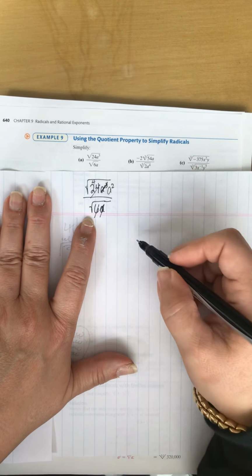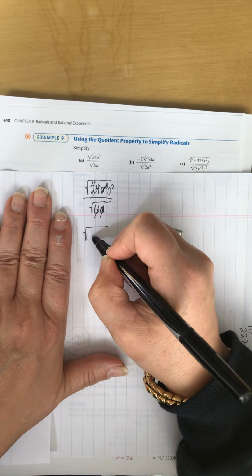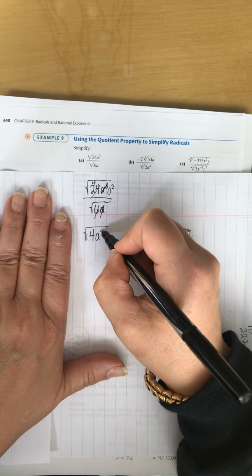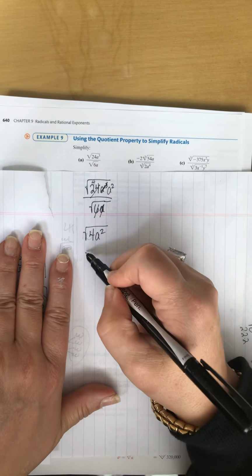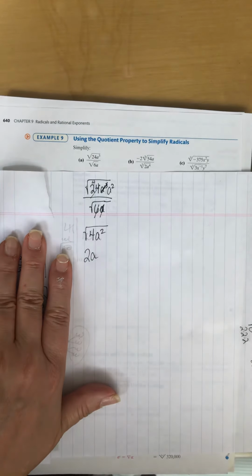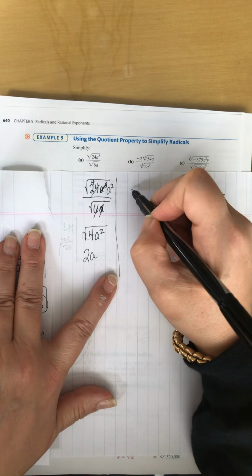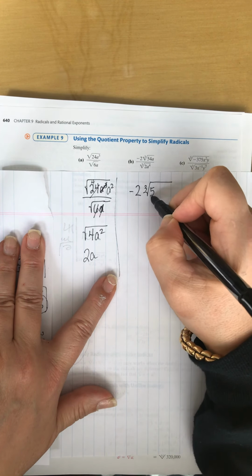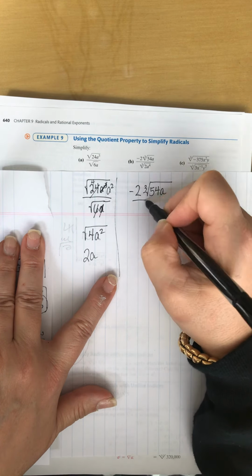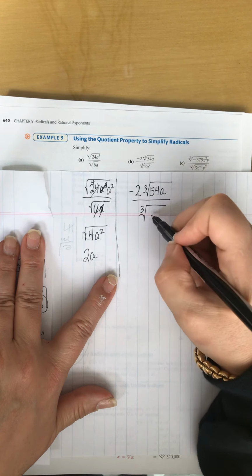This a cancels with an a here. So really this problem amounts to 4a squared. So now I'm looking for 2 of a kind. I have 2 2's and an a. Okay, you can do it with any as long as the indexes are the same. Okay, so here we go. And it's easier to simplify first before you break it up.